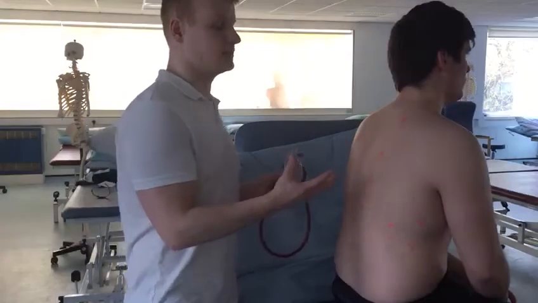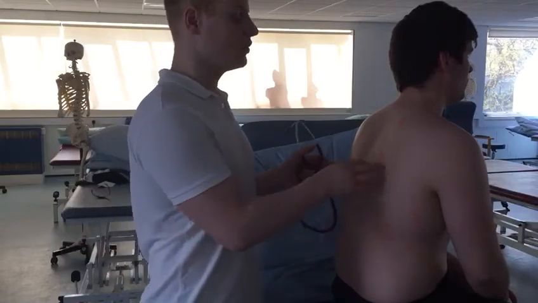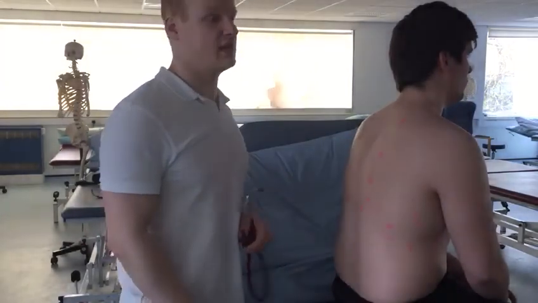And obviously to get a better reading of listening to the chest, we could maybe ask the patient to bring the arms up, so this brings the scapula out. Sweet.